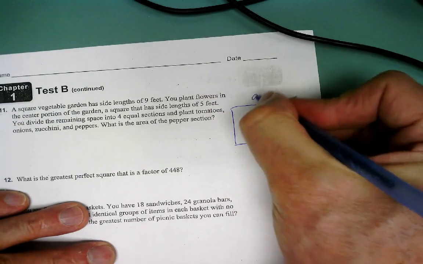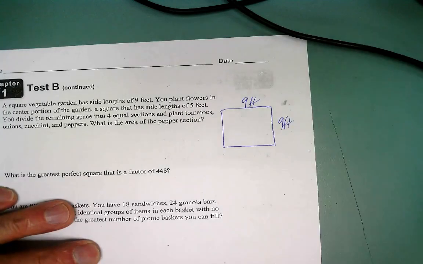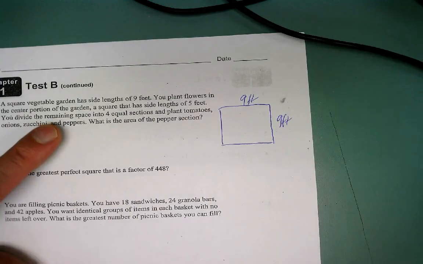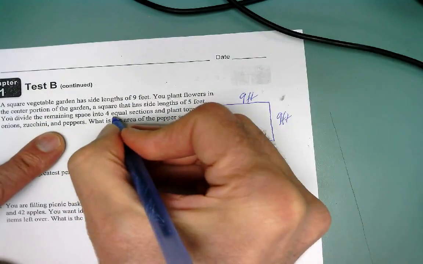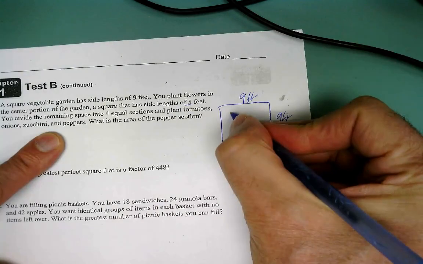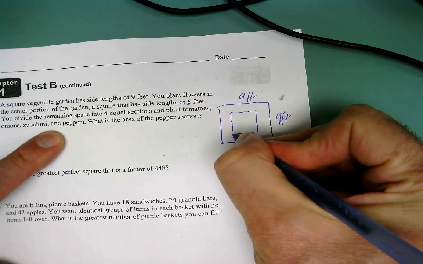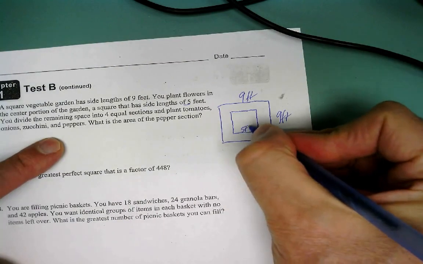Almost always helps you understand it. You plant flowers in the center portion of the garden, in the middle, and it is 5 feet. So in the middle here, I'm making one that is 5 feet by 5 feet. Okay? So that's a square.